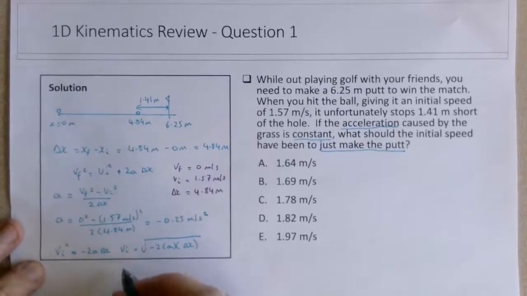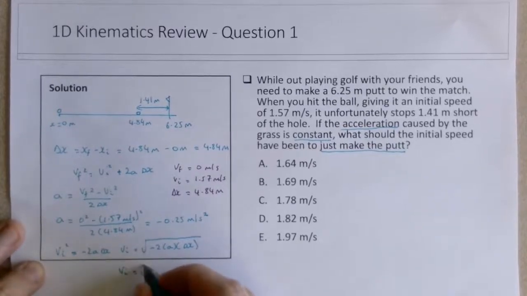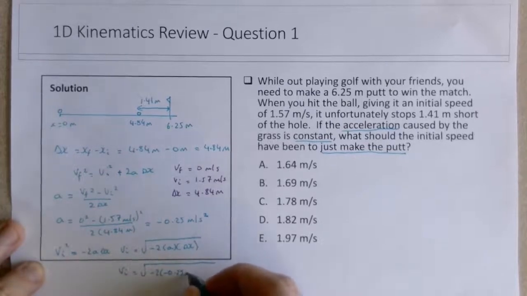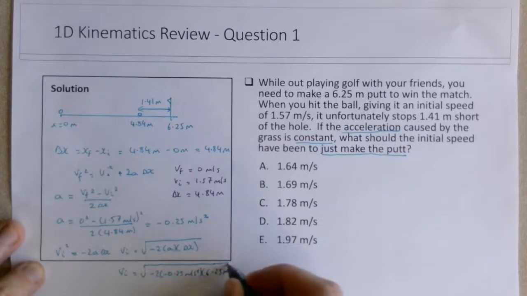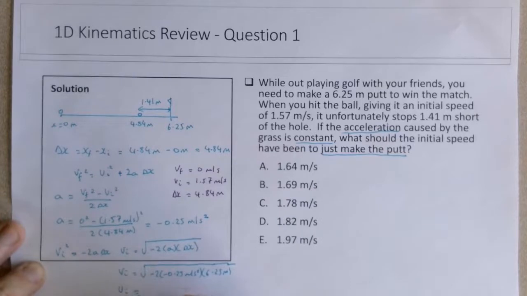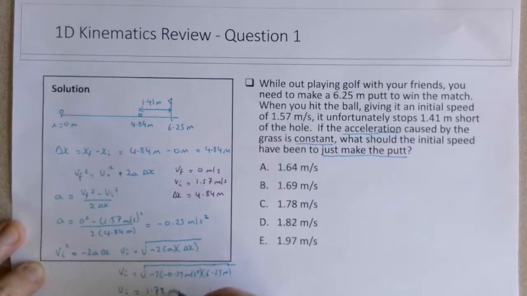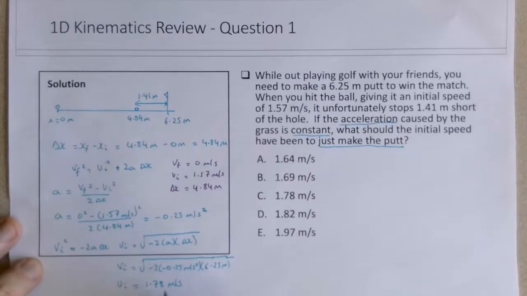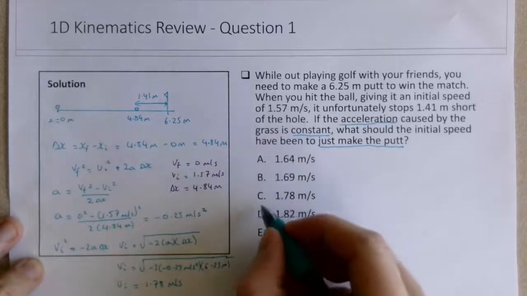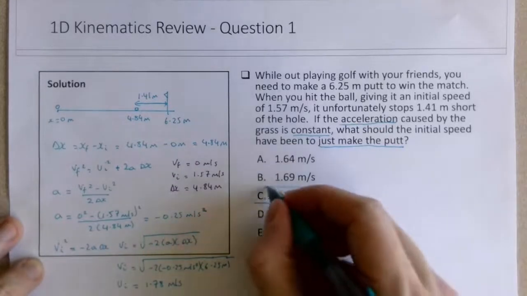So v i will be the square root of negative 2 times negative 0.25 times the entire distance this time, and v i would have to have been 1.78 meters per second. So if they give the putt initially this speed, that's enough to make it travel 6.25 meters with a constant acceleration of negative 0.25 meters per second squared. So give it a check. Choice C is the correct answer.